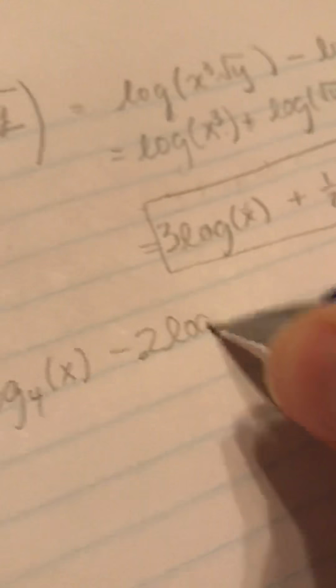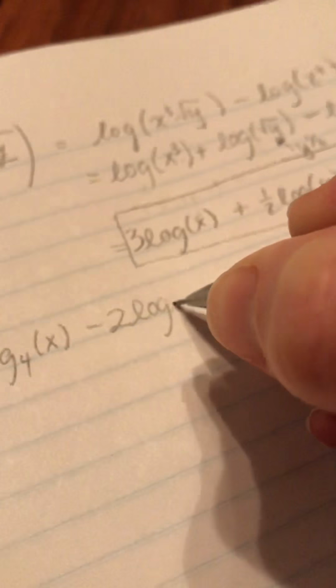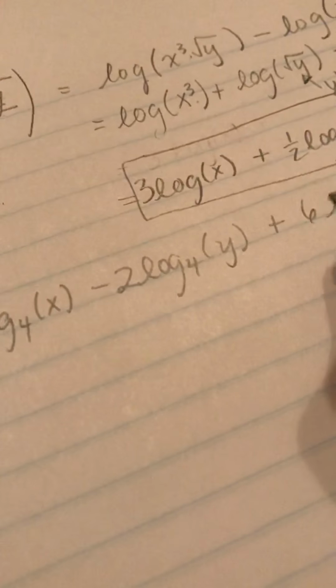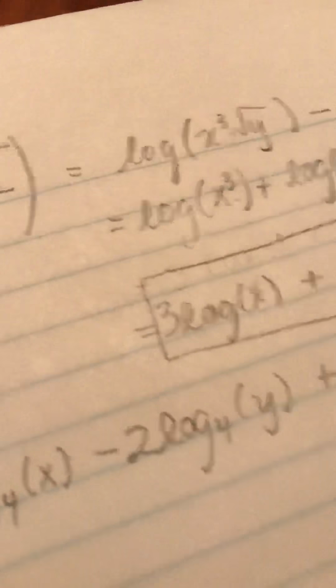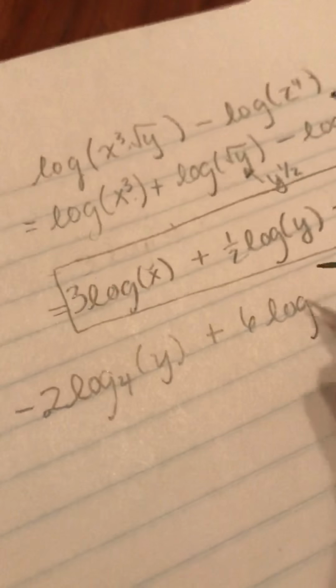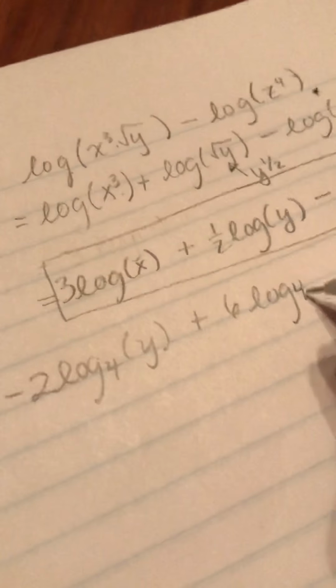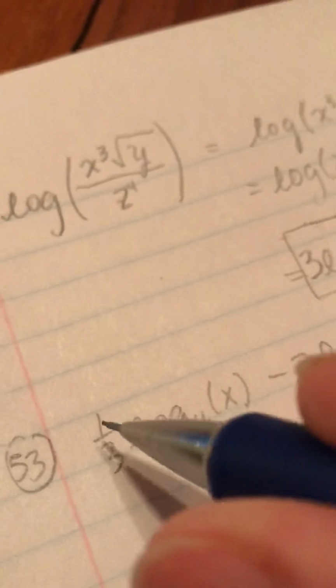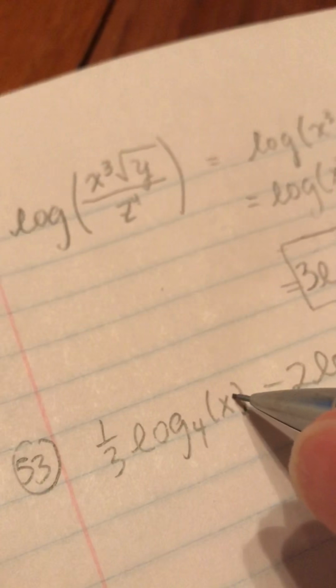But it doesn't matter. As long as they're all the same base, which they are, then we can use these properties. And up here it was all base 10. Down here it's all base 4. Base 4 we have to write as a subscript. Base 10 is understood. All right, so first of all, this coefficient goes up as a power.